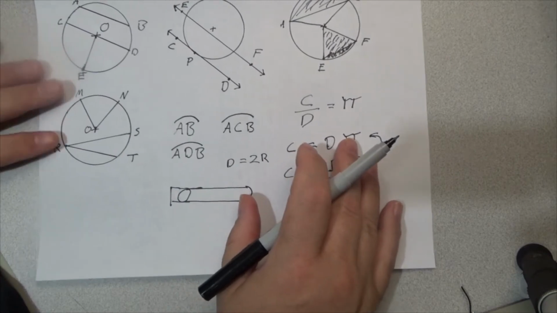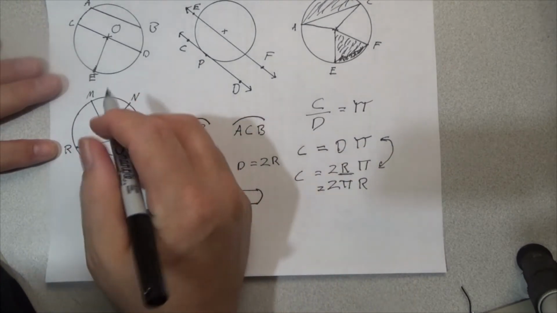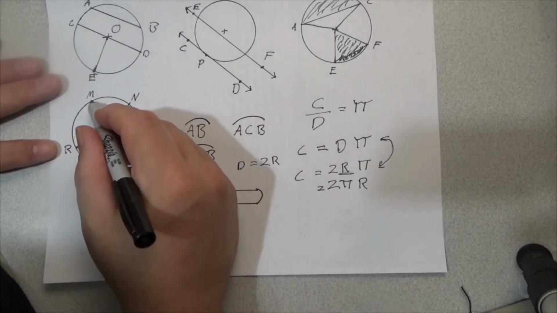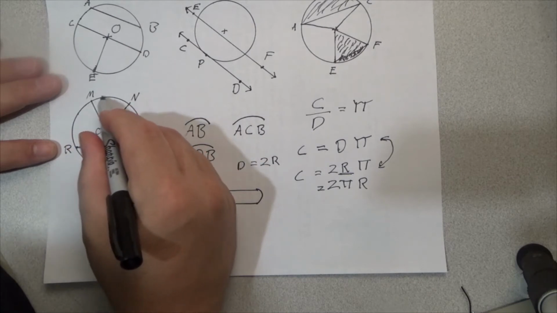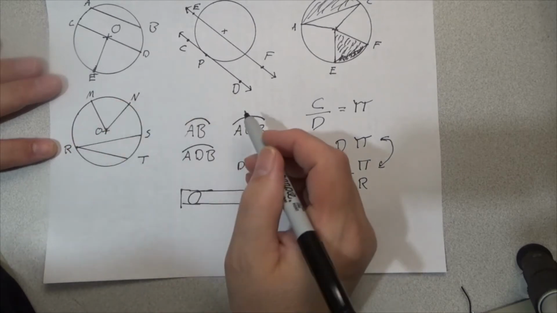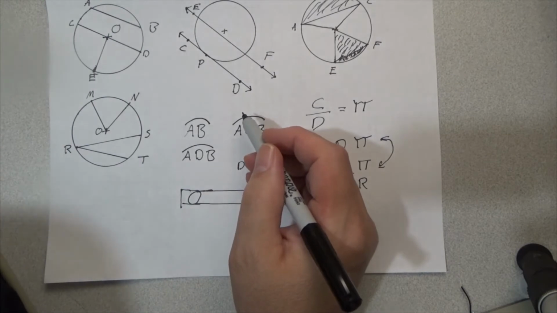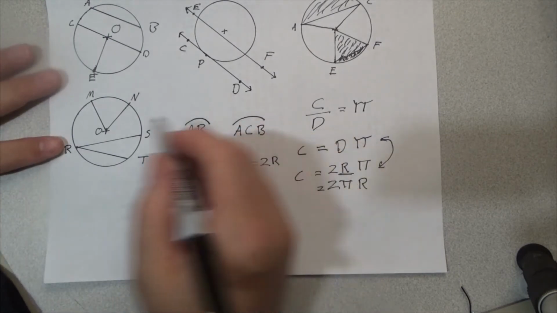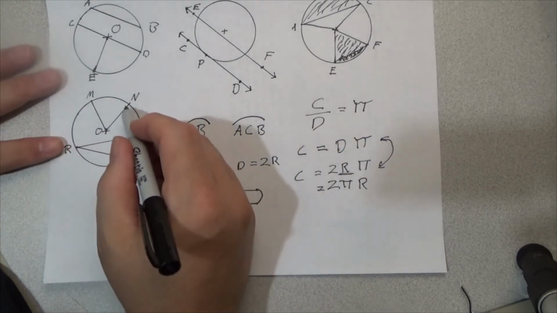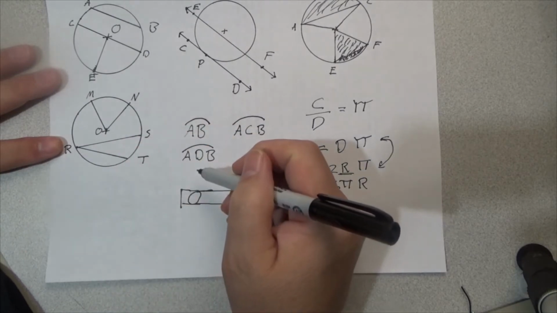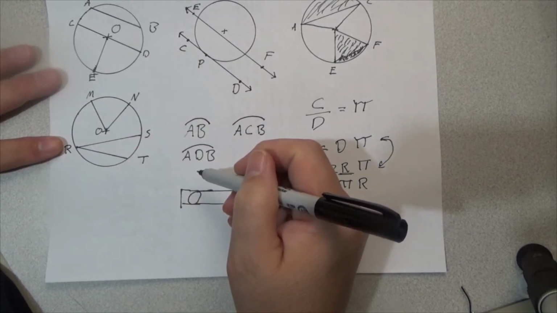So what in the world does that mean? So there are two ways to measure an arc. Let's talk about arc MN here for a moment. There are two ways to measure that. One is the actual length of the distance from here to here. Another is in degrees. Okay?